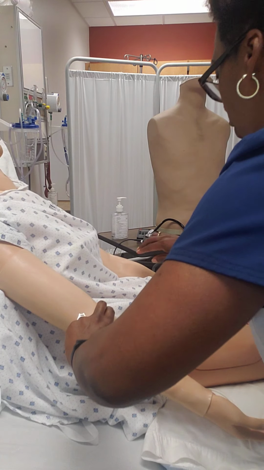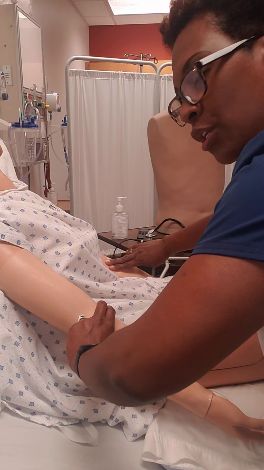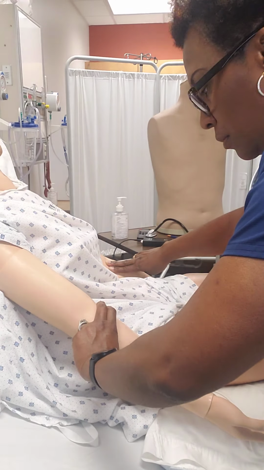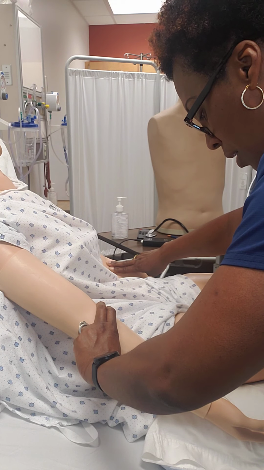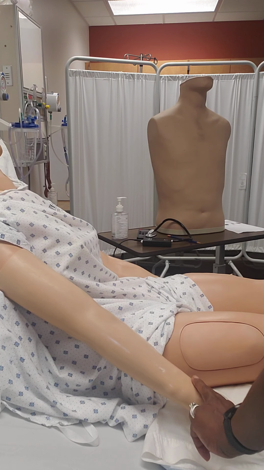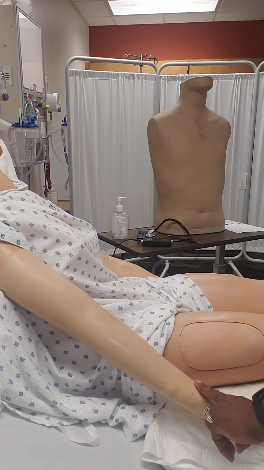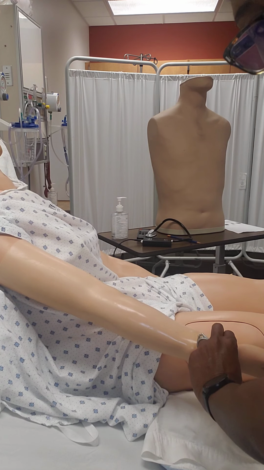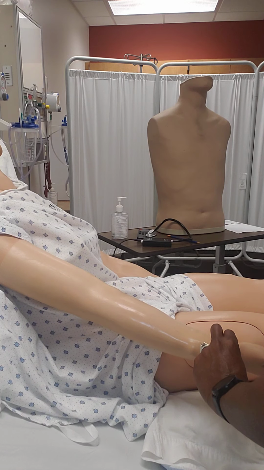Okay, and then you're going to feel for the other one to note if they are equal bilaterally. Okay, then we're going to move down, and we're going to listen for the radial pulse, right? So we're going to find that. You're going to learn how to do that. We'll find the radial pulse.